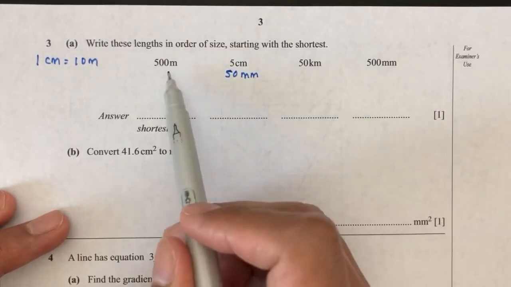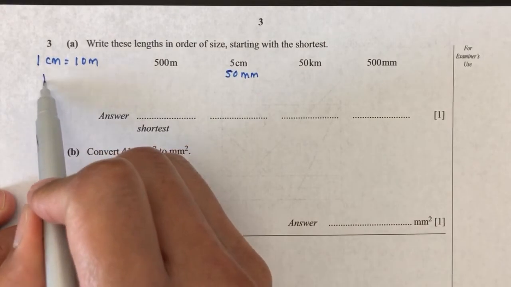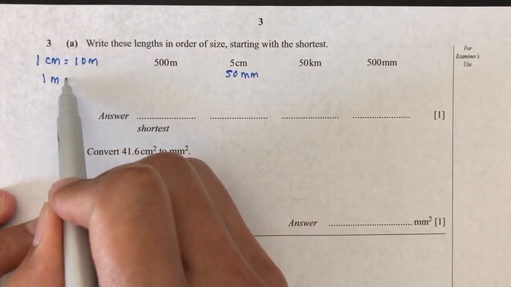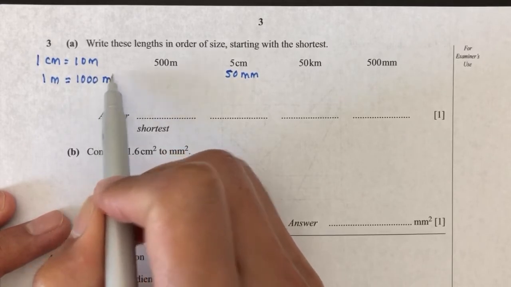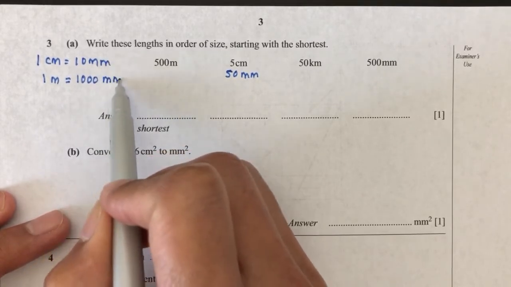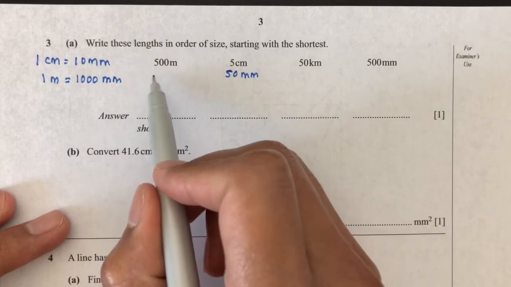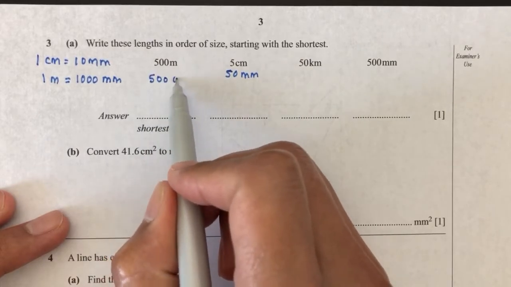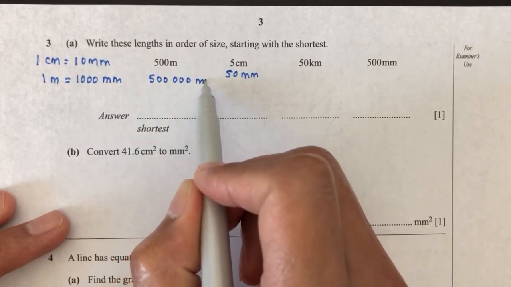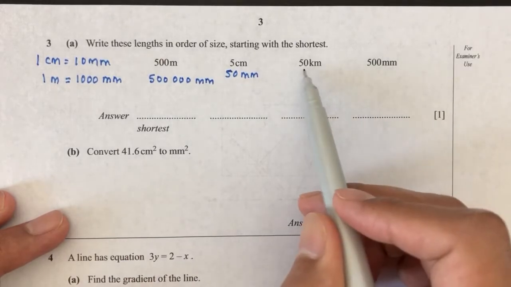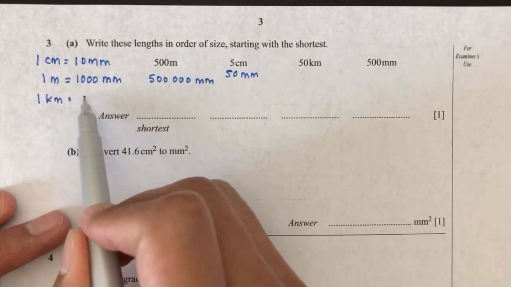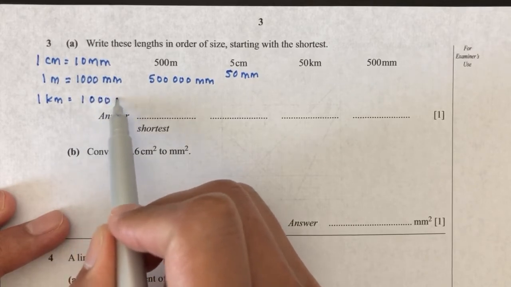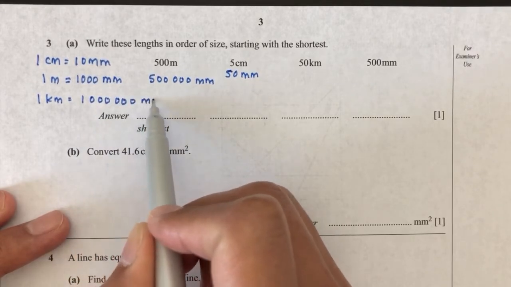Okay, how about this one? We know that 1 meter is equal to 1000 millimeters. So 500 meters will be 500,000 millimeters. How about this one? We know that 1 km is equal to 1 million millimeters.